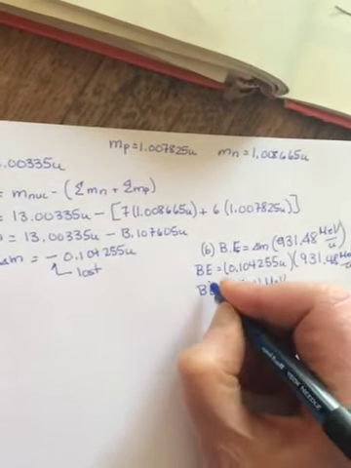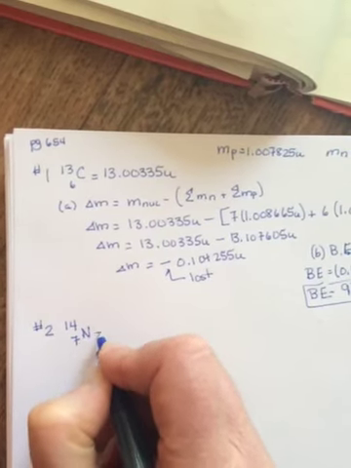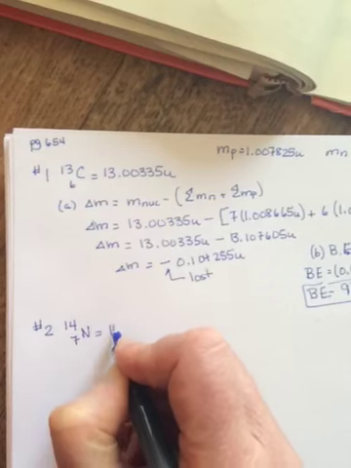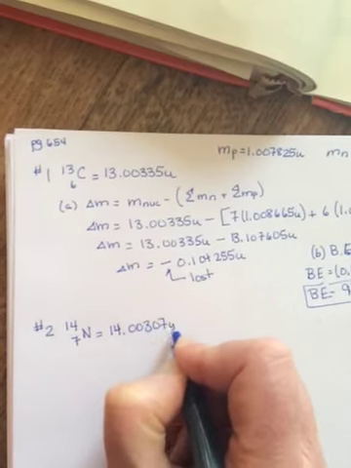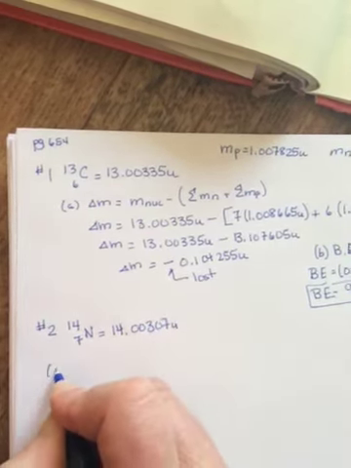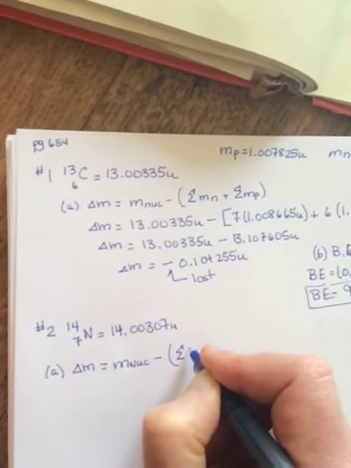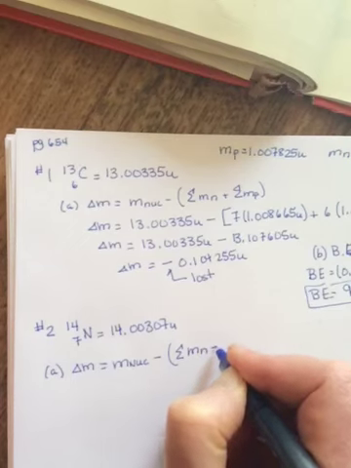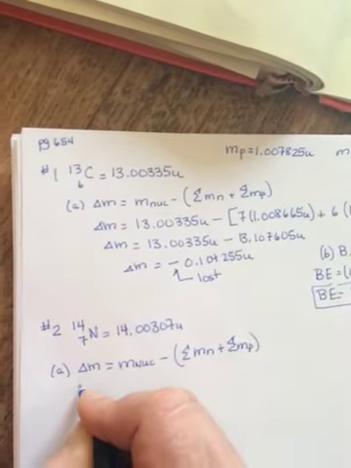All right, number 2 is a very similar question, except this time you're using nitrogen 14. And the nucleus of nitrogen is 14.00307 U's, and part A wants the mass defect. So again, the mass defect is equal to the mass of the nucleus minus the sum of the masses of all the neutrons plus the sum of the masses of all the protons.